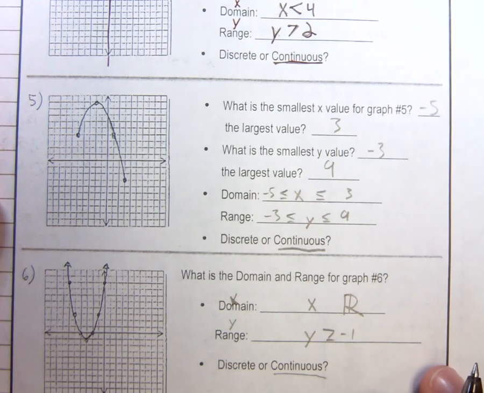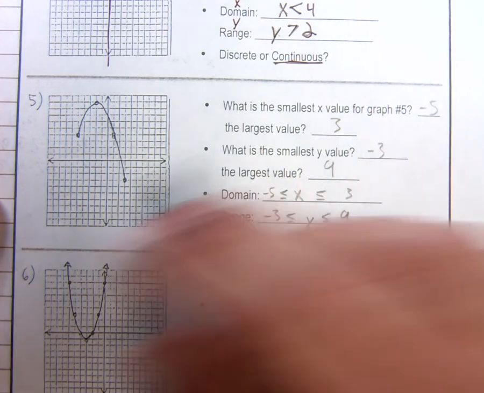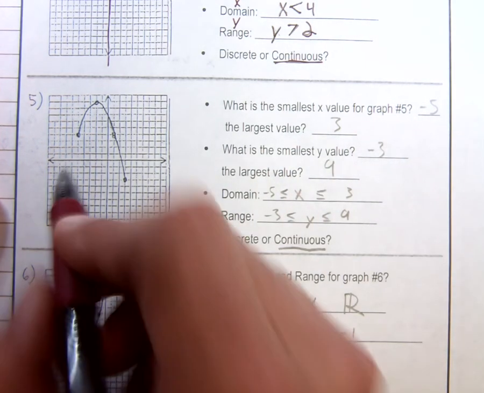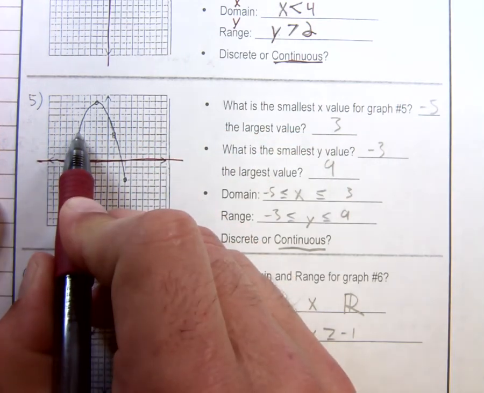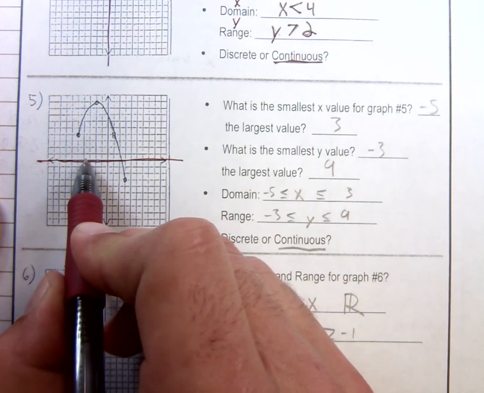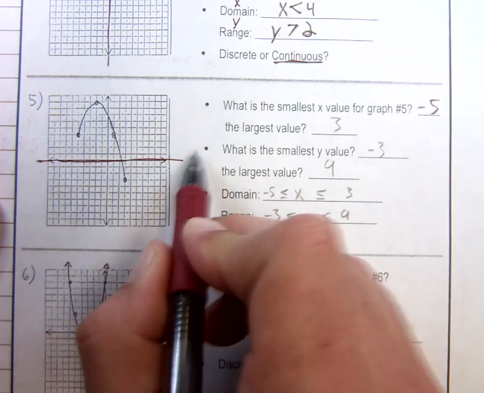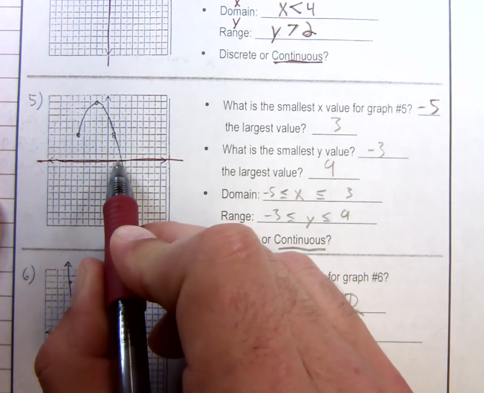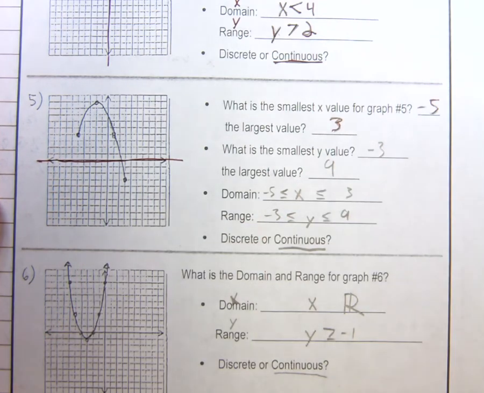Number 5. Smallest value of x for graph number 5. Okay. The smallest value of x. So again, x. Here's our x-axis. Smallest value is going to be over here. That's this point right here. That is at 1, 2, 3, 4, 5. That's at -5. Largest value. Largest value would be over here. That's this point. 1, 2, 3. Largest value would be at 3.